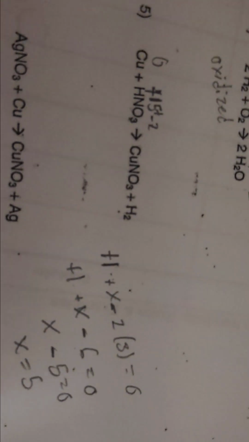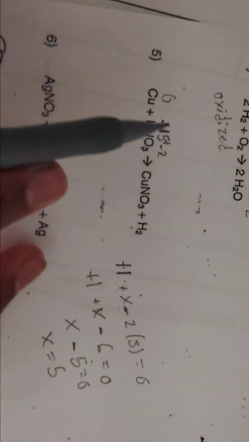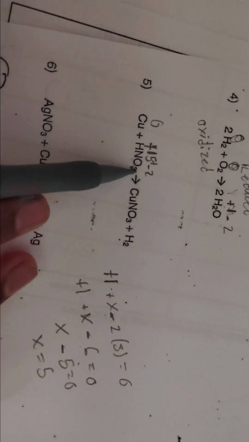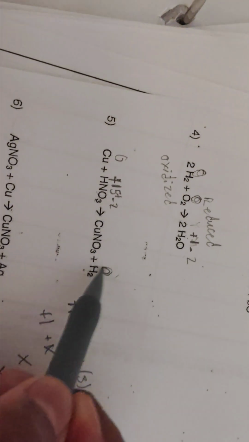So nitrogen has a +5. So +1 for the hydrogen, +5 for the nitrogen, and -2 for the oxygen, as we can see, right? And if we go on the other side, we have another pure element, 0. So we already know this is a redox reaction. All of these are redox reactions. But what we're trying to find is which one is being oxidized and which one is being reduced.